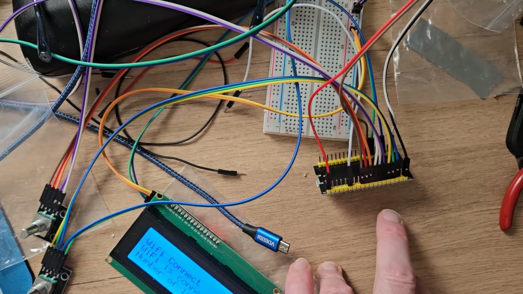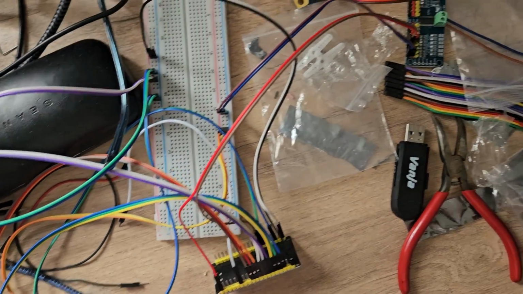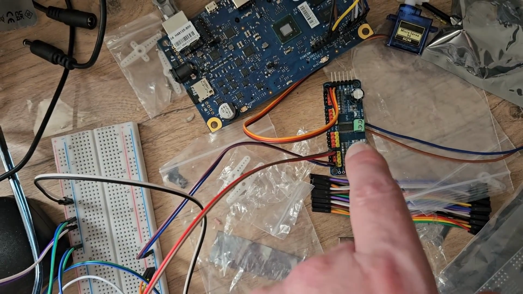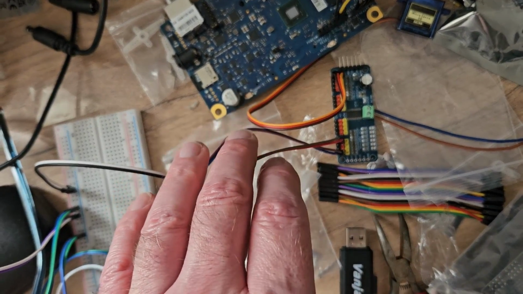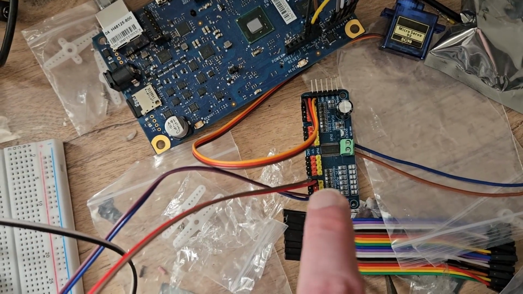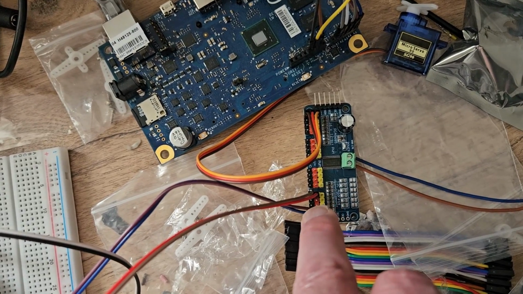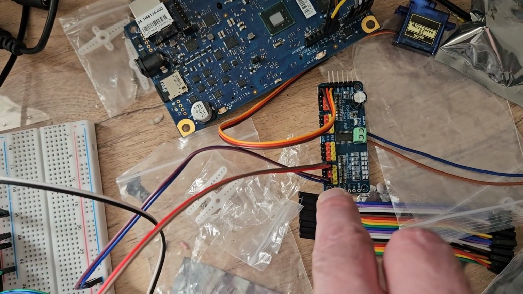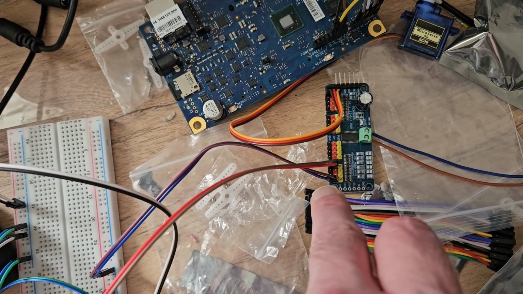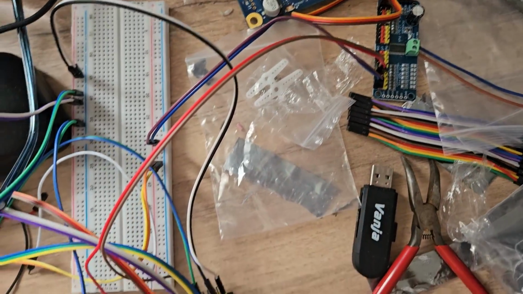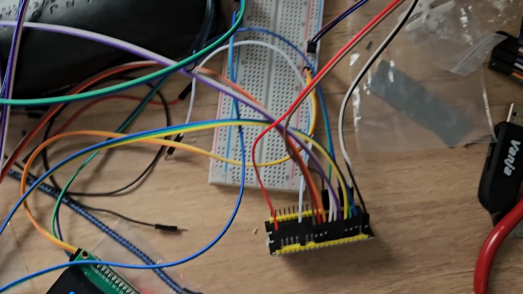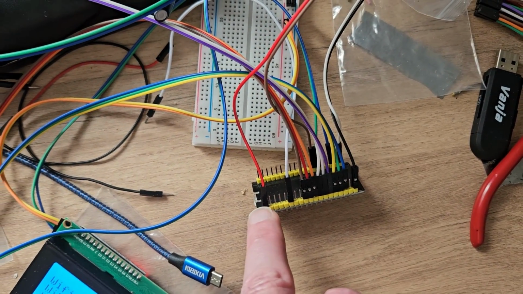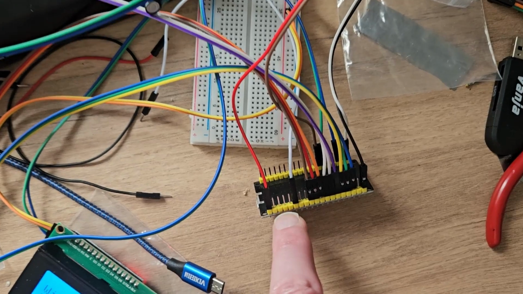So I happen to have one of these PCA 9685 boards sat powered and not doing anything. It doesn't really have any servos attached to it. So that's given me a row of 5 volt pins, and it also has a shared ground, which is a good start point. So I took one of those 5 volt supplies into the screen, and I took another of those 5 volt supplies into the voltage in on this ESP.